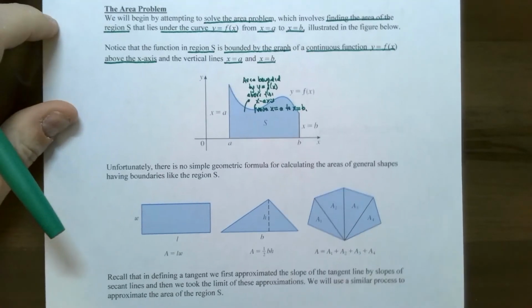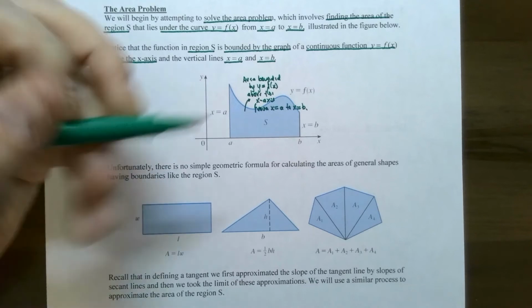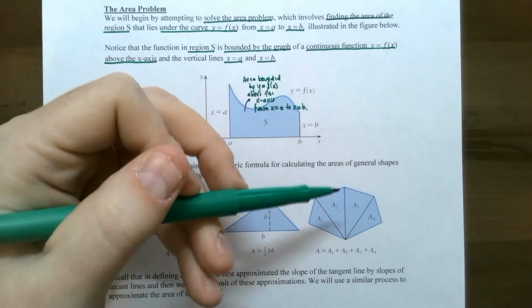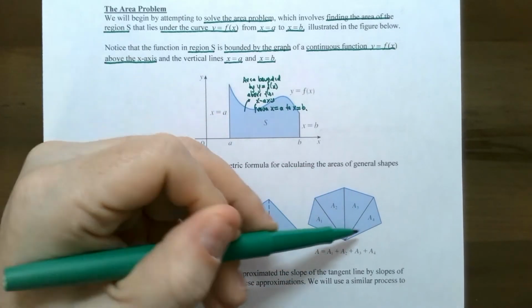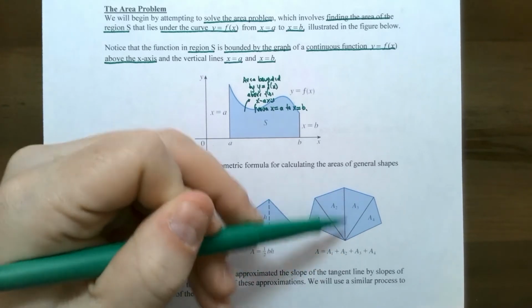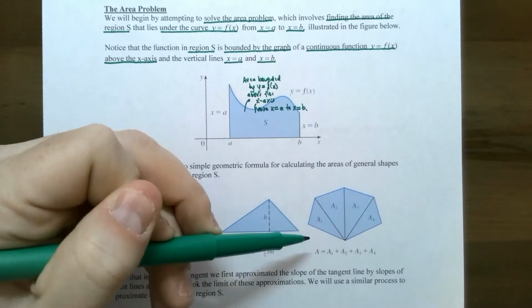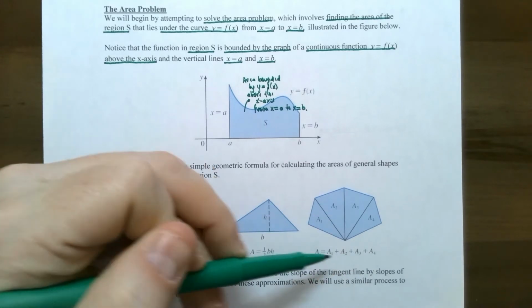But we do know some familiar geometric shapes. We have the area of a rectangle, area of a triangle, and we can even extend the idea to, let's say the shape is this. You could divide the area up into several regions where the area of each shape is known, and then you can just add the areas.